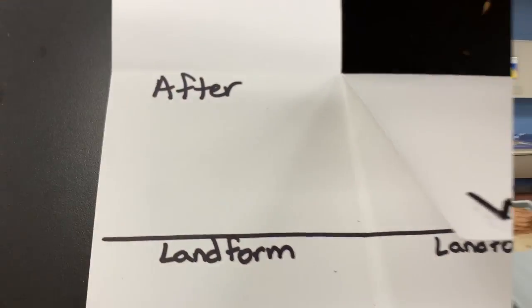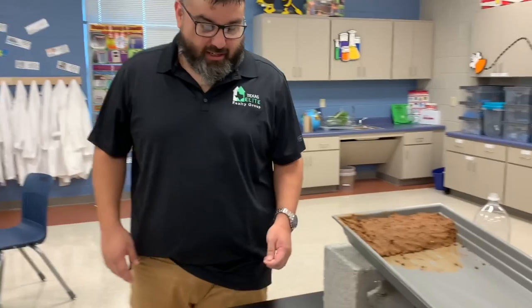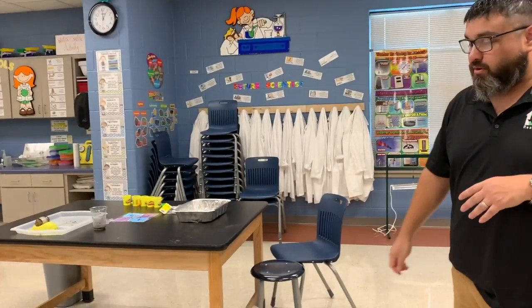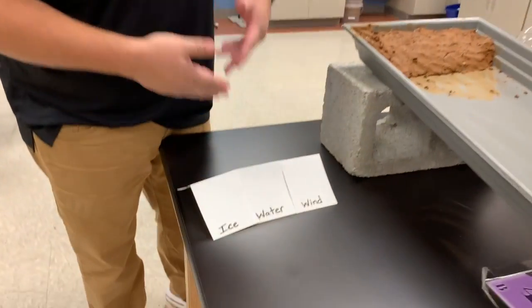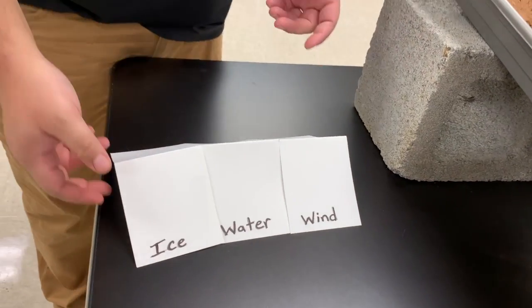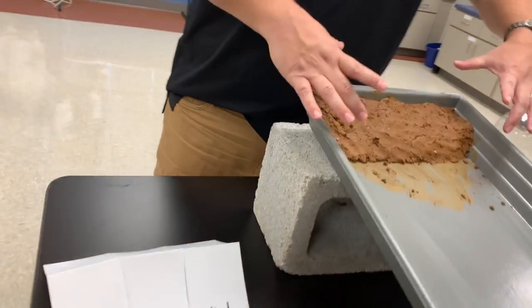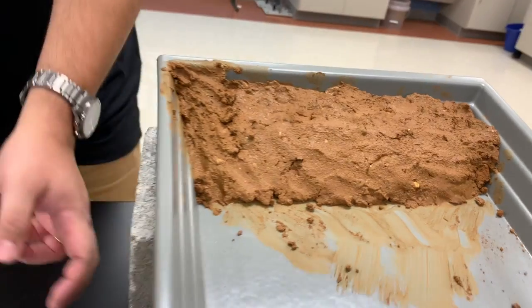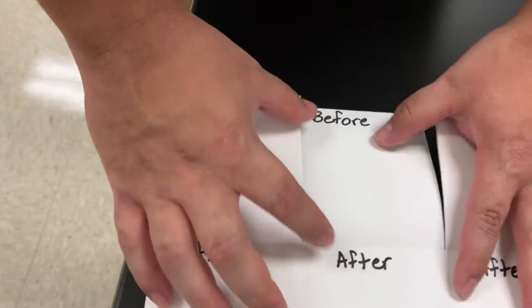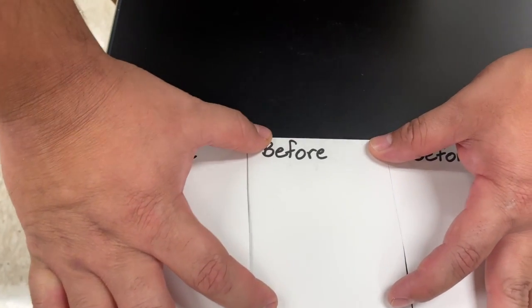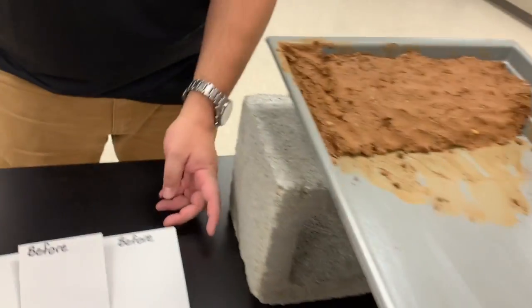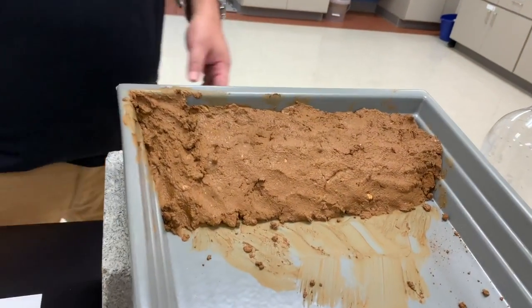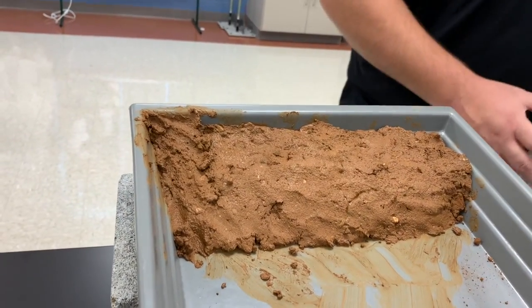All right guys, welcome back. So now we're going into part two. We looked at ice with our glacier. Now we're going to look at water, consistent flow of water. What is that going to show us? The first thing I want you to do is draw this landform. You're going to draw it where it says water on your activity guide here. You'll draw the before. I am going to add a constant flow of water to this landform.